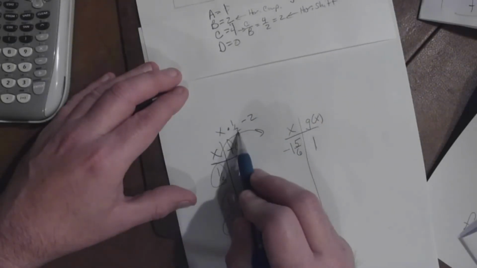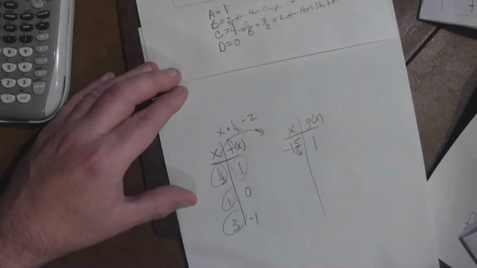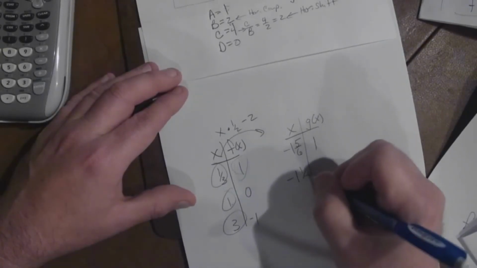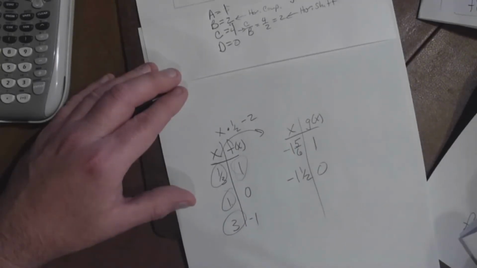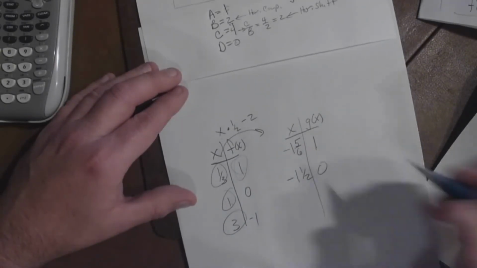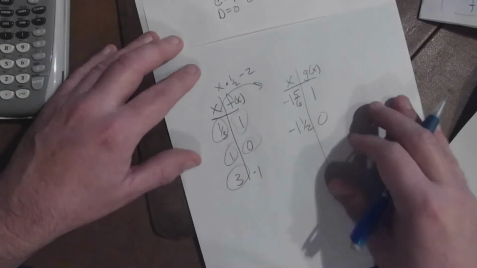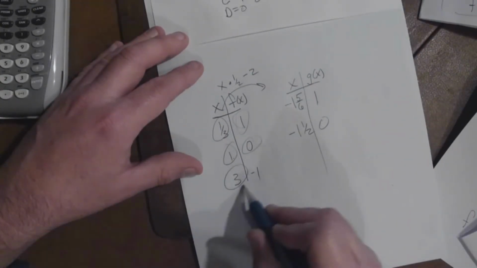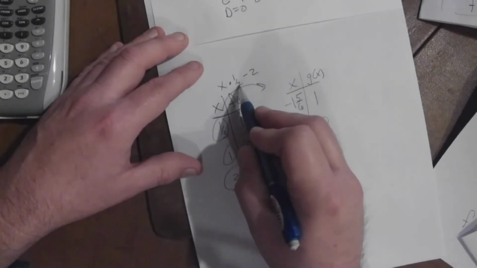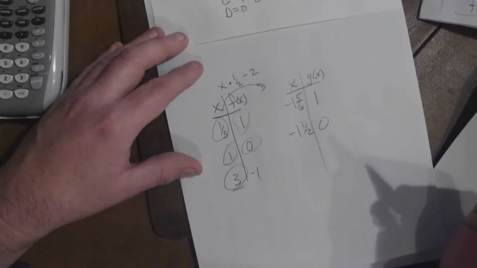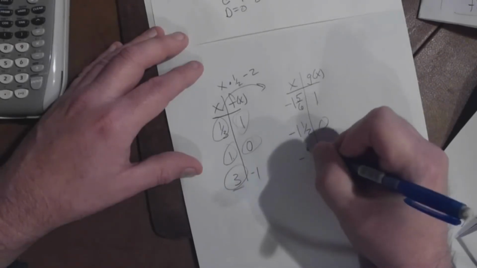Take 1 times 1/2, which is 1/2, and subtract 2, you get -1 1/2. And that's going to have a y coordinate of 0, right? Because this y coordinate doesn't change from our transformations. And then lastly, we divide 3 by 2, or multiply it by 1/2. It's 3/2, and if you subtract 2 from that, you get -1/2.